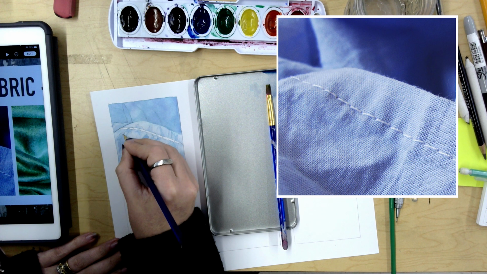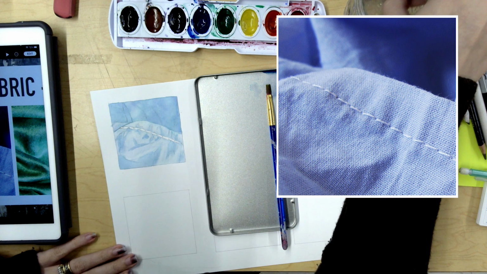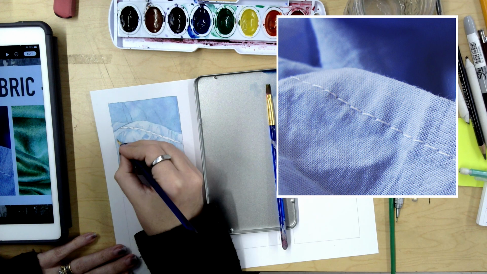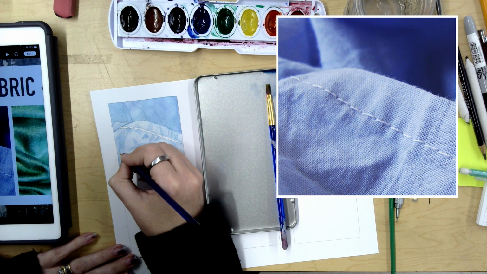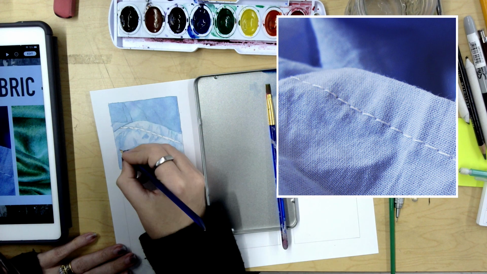So basically each layer, when working this way, you're going to do a little bit less and less, per se. And so we'll just go in and blend those out.